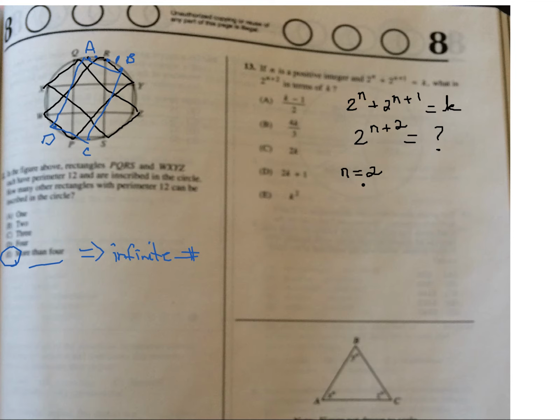So here we go. It's pretty simple once you start picking numbers. This is the second method that we talked about in class. So we're going to have 2 squared plus 2 to the third is going to give us k. So we're going to get 4 plus 8 equals k, and we're going to get 12 equals k. All right, now we need to figure out what 2^(n+2) equals if k is equal to 12.